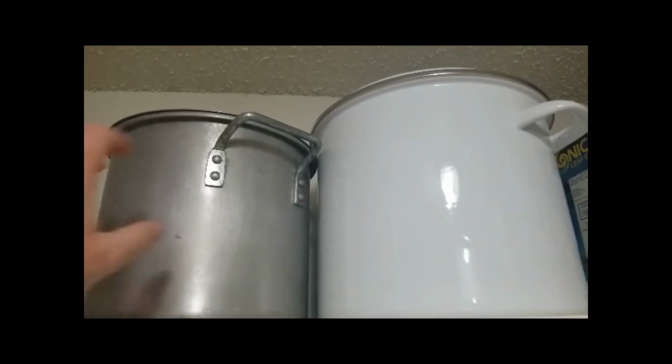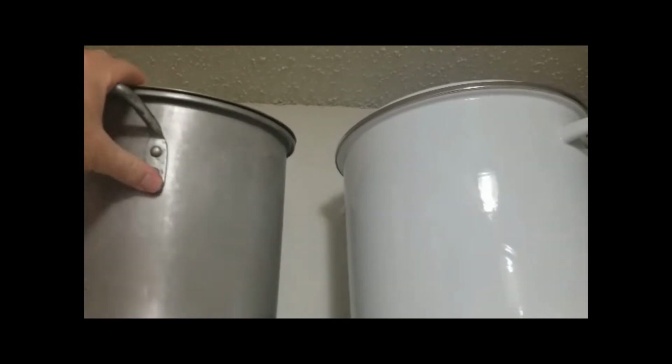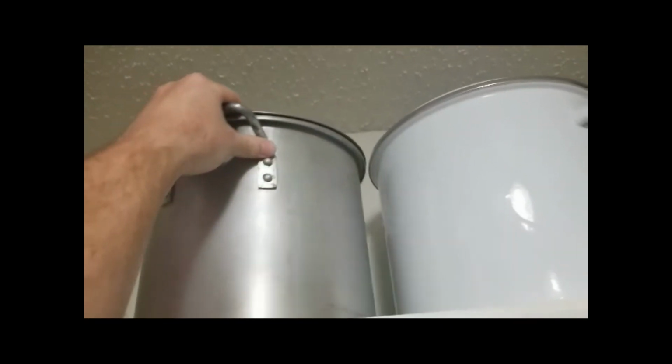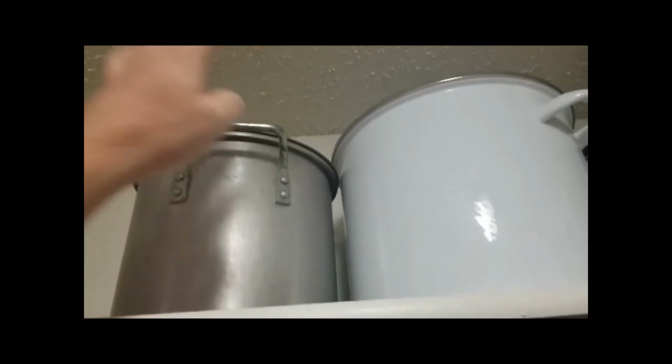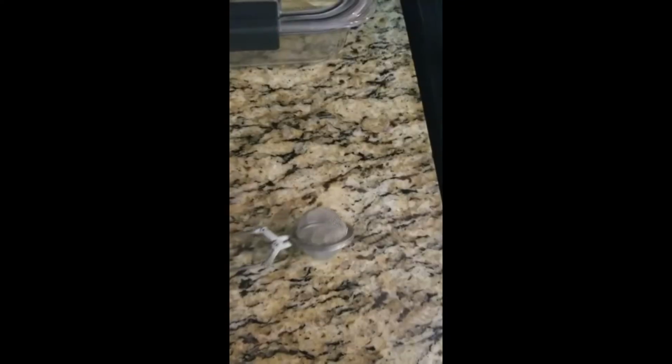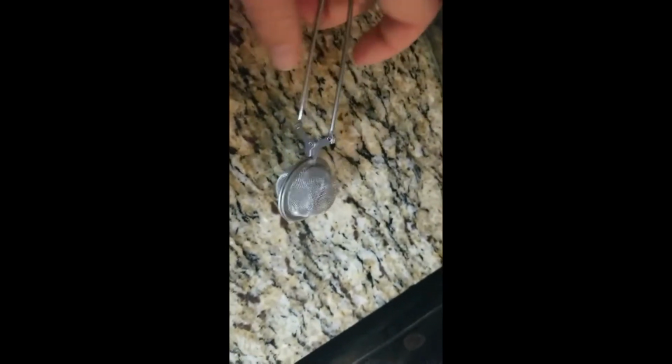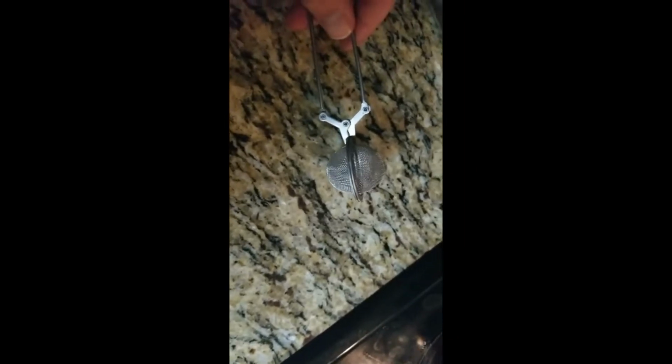These pots are cylinders. These apples are spheres. This is a tea infuser. You put the tea inside and then you can dip it in your tea. It has a sphere shape. The long straw is a cylinder.